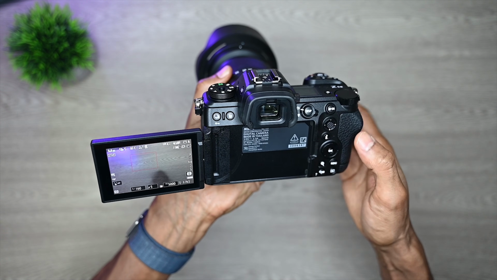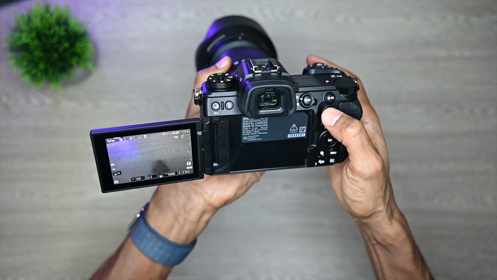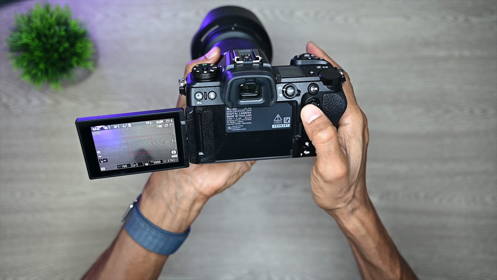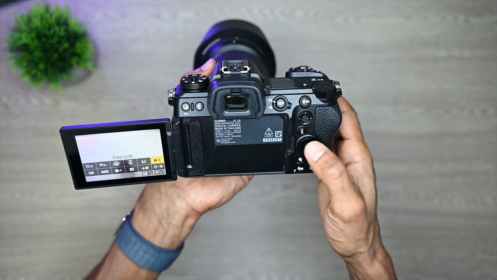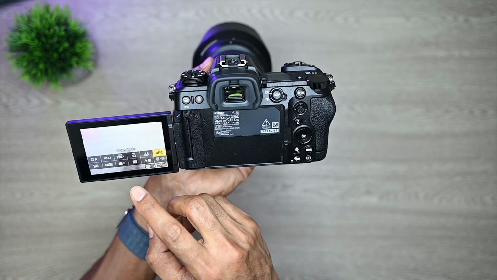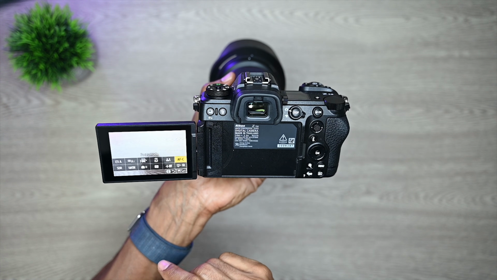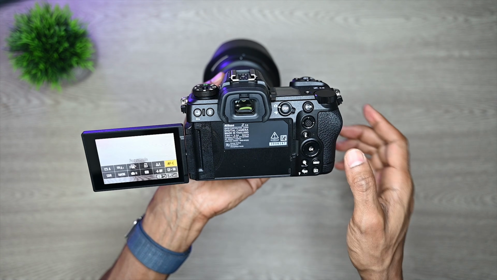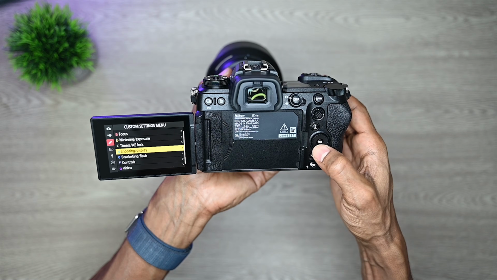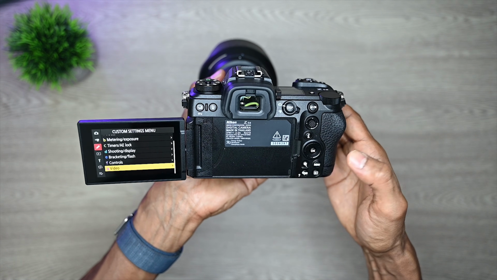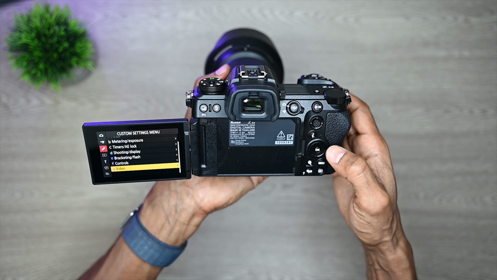This joystick can also be assigned to other functions for easy manual navigation, depending on what you want in a custom settings. And the next one is the I button, which is very useful as it provides quick access to essential functions such as focus modes or white balance settings. You can customize this button to assign frequently used functions for quick access.